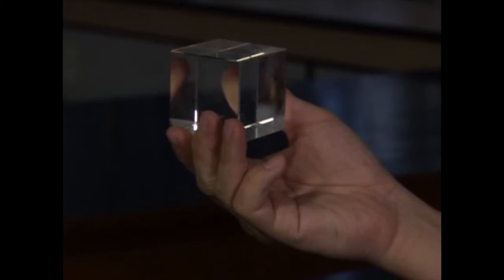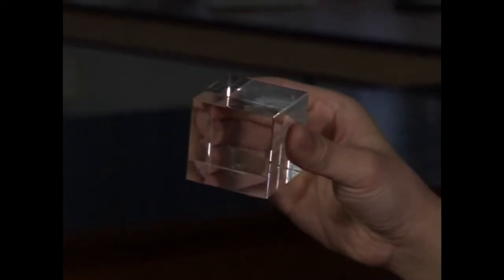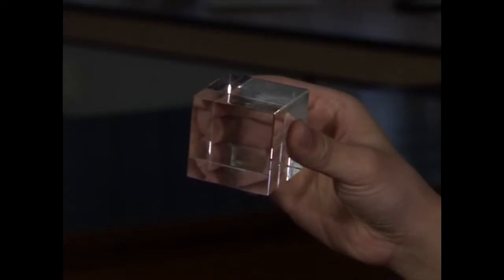Actually, this magic cube is just a simple glass cube. Do you know the principle behind it?